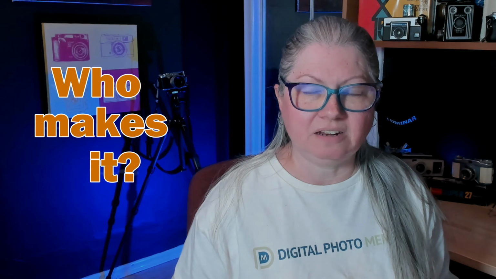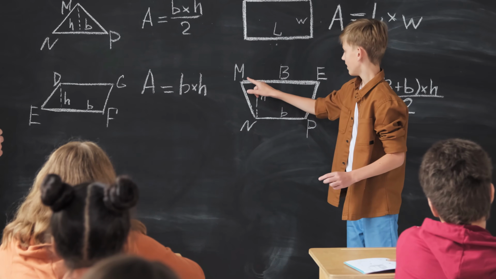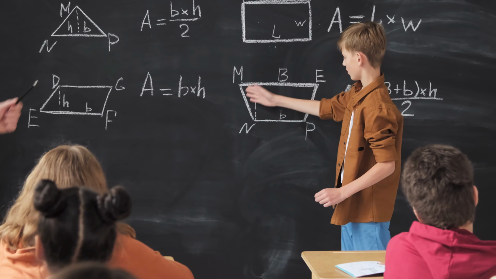First, let's take a look at each one, who makes it, the cost, and some of the main features. I have purposely left Photoshop out of this comparison because while you can, of course, do portrait editing with it, there's a steep learning curve that comes along with that, and it takes a long time to master. So if you want to get up and running and editing your portraits quicker, I would recommend looking at some of these other options. Let's start with Lightroom.